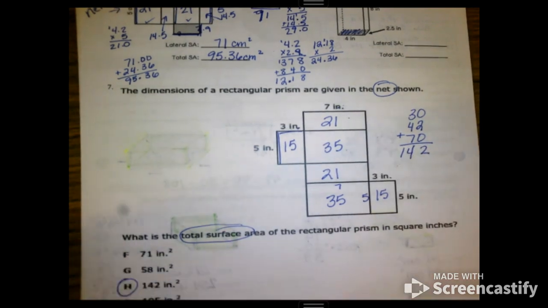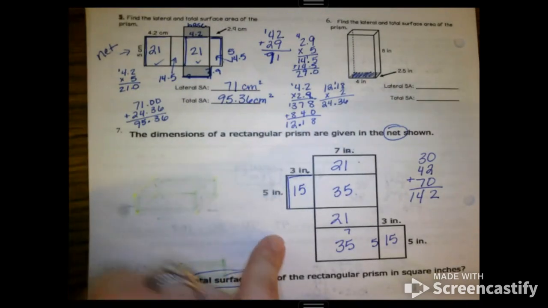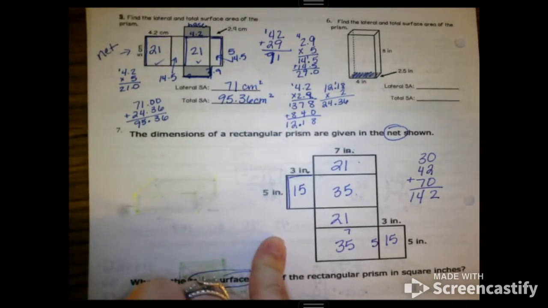So 142. See, not so bad. That one was easy. Why? Because there were no decimals? Yeah. That's why I skipped number 6, because I wanted you to see it's not so bad all the time.